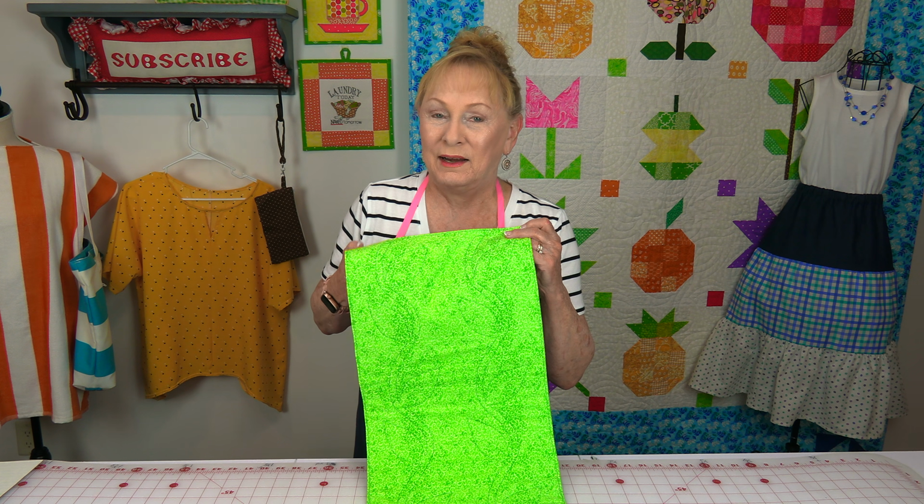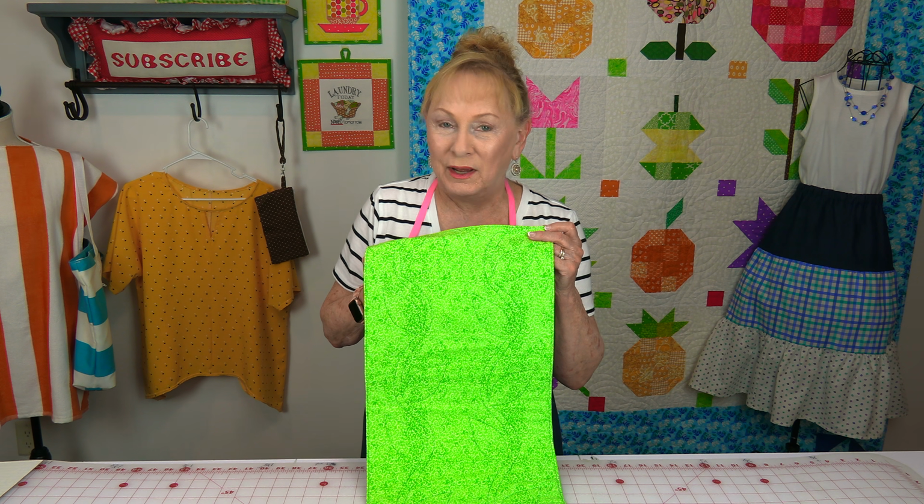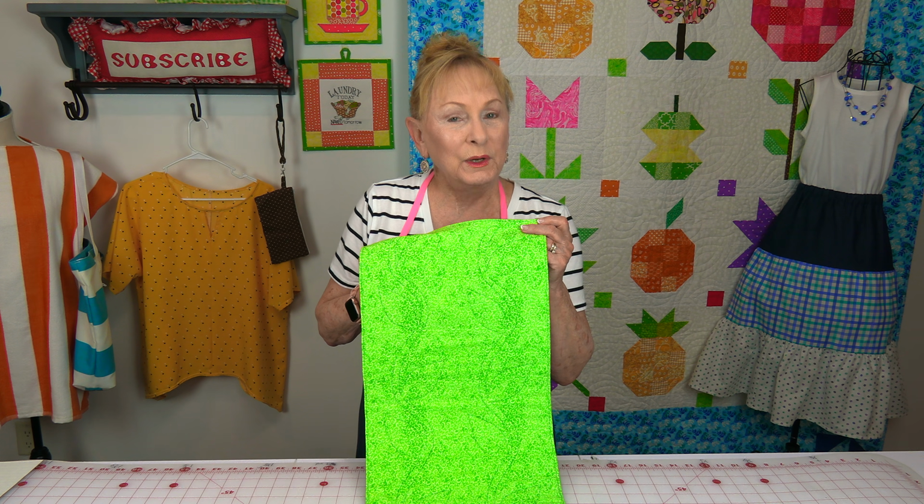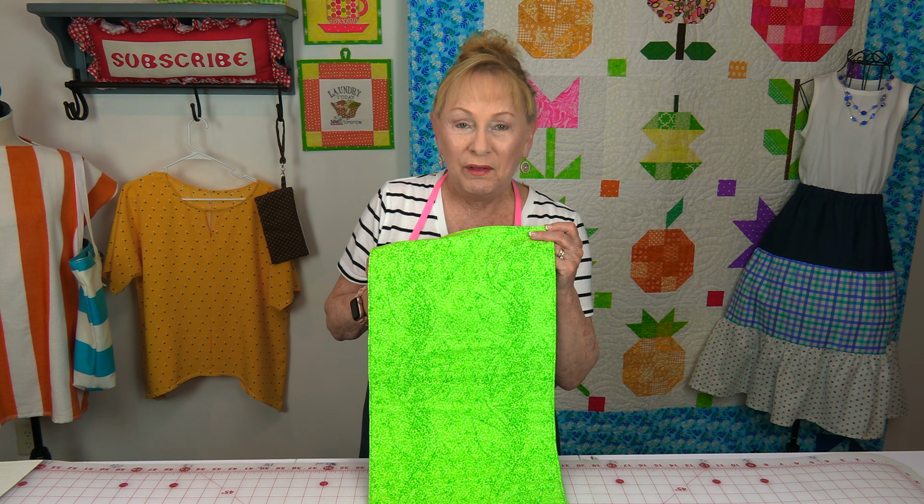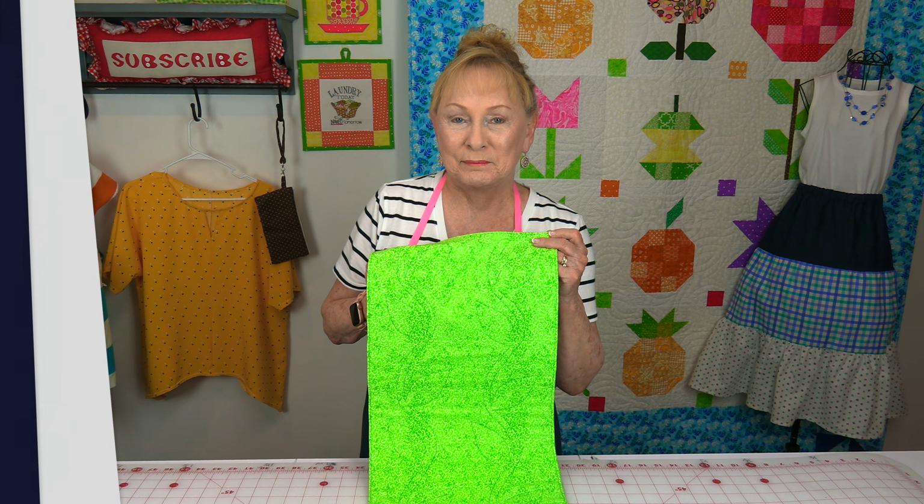Remember, keep it simple, not too complicated, and I wouldn't do it on a giant bed quilt because it's going to be really hard on your back to push all that fabric through and twisting and turning.